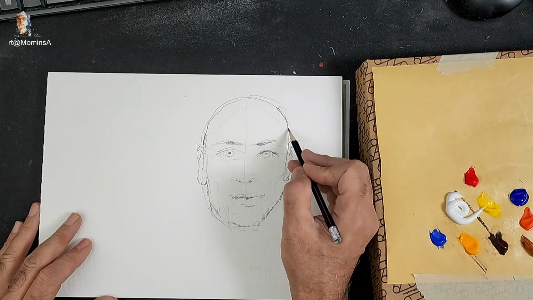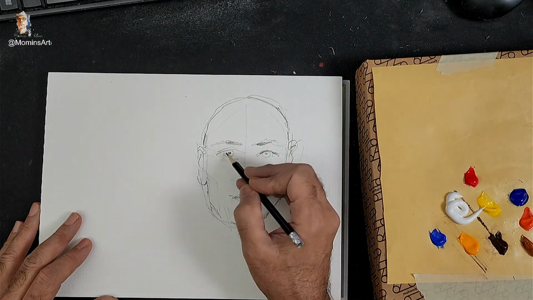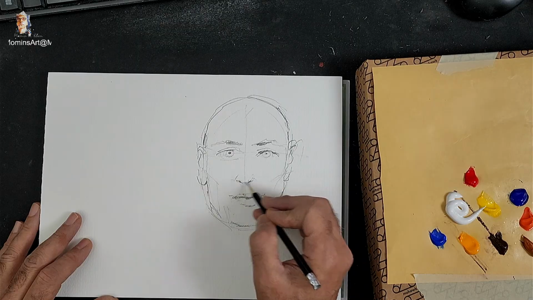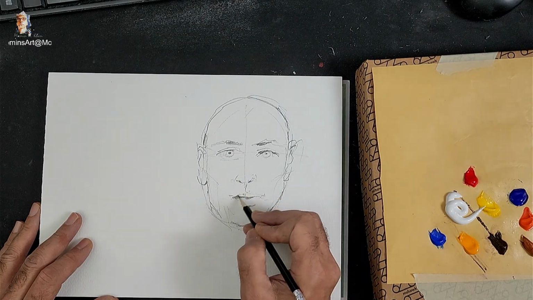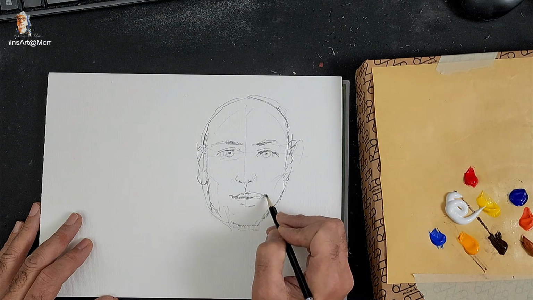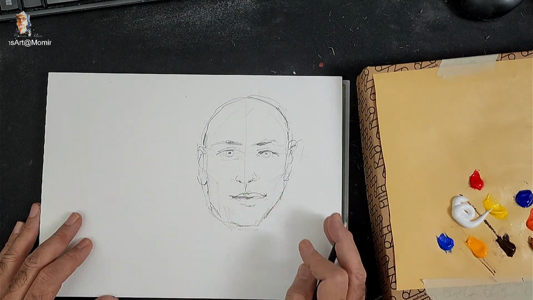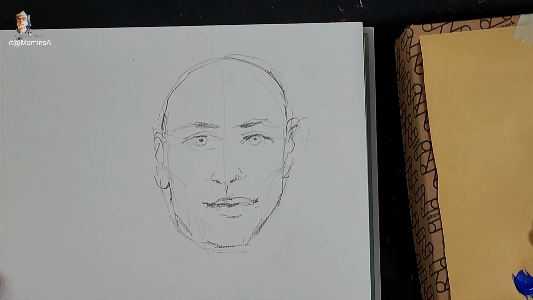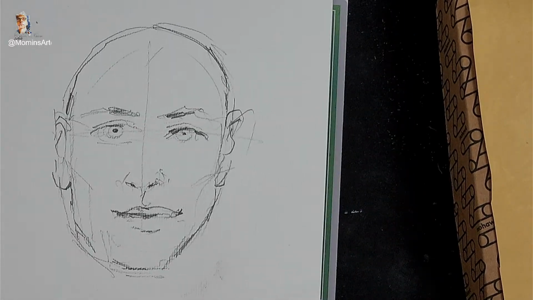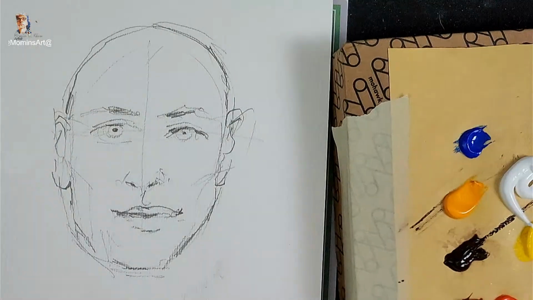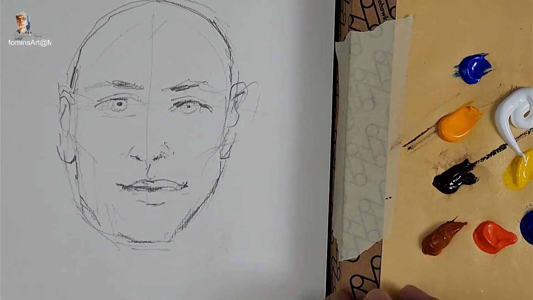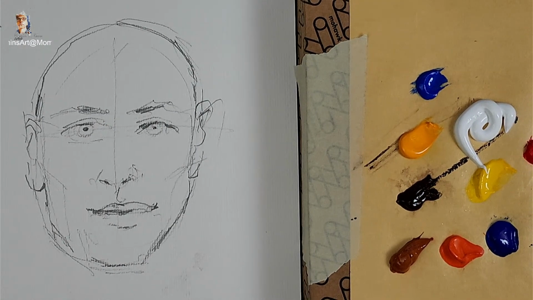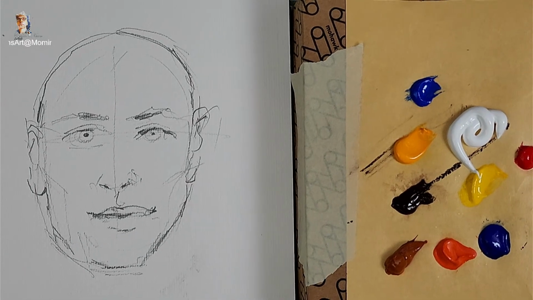I'll keep him like this. Don't give him hair here because we're not. I can do it later if we have time, but let's keep him like this. The upper lip. The nostrils, and here let's zoom in so you guys can see a little bit better. Let's keep the palette here, and I'll keep him here, and the palette is here so everybody can see what's going on, right?